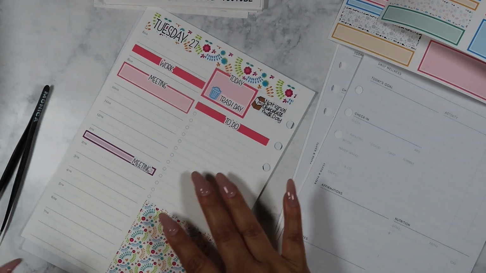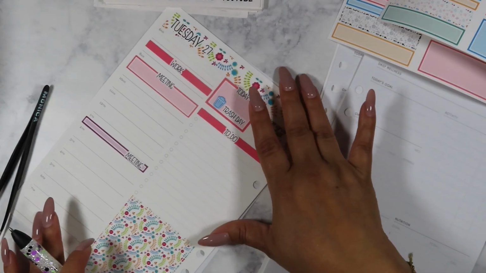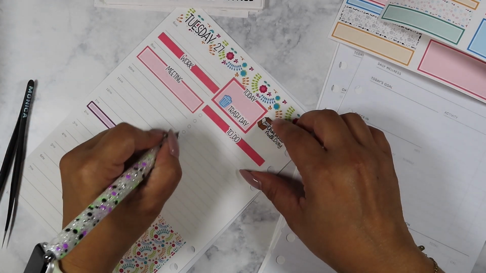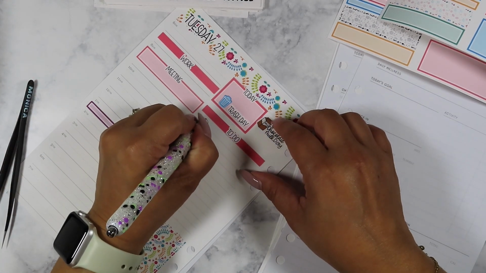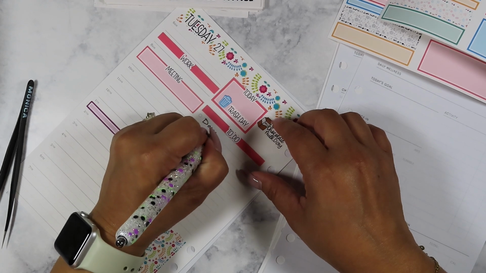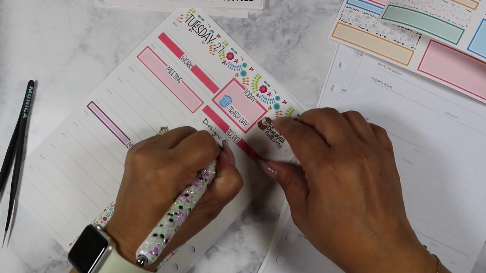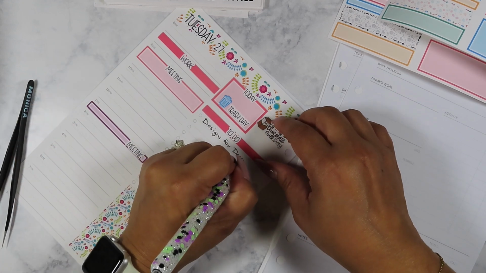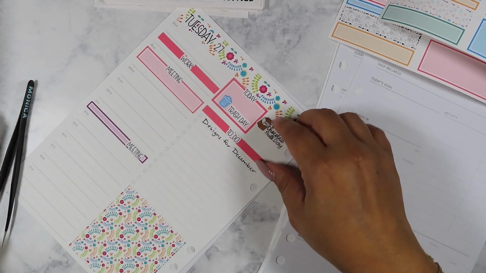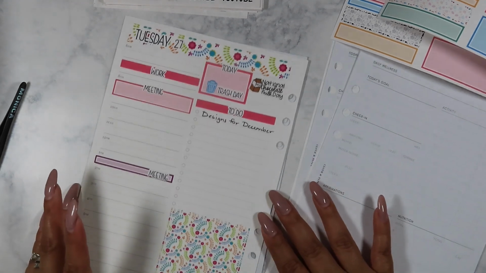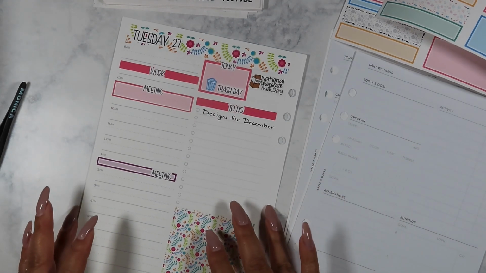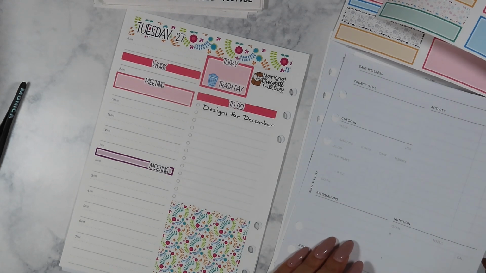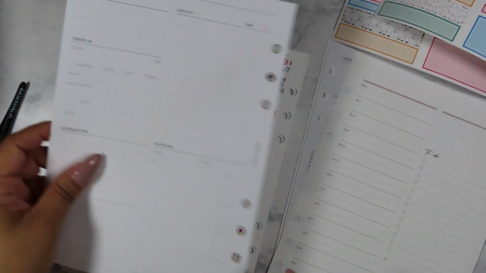And then in my to-dos, I need to work on some designs for December. So I'm very excited. I mentioned that I was trying to get myself back into a goal setting type of situation.